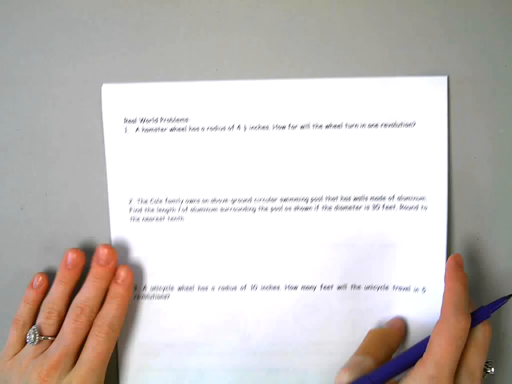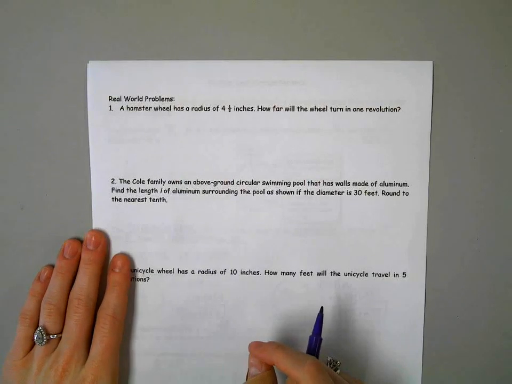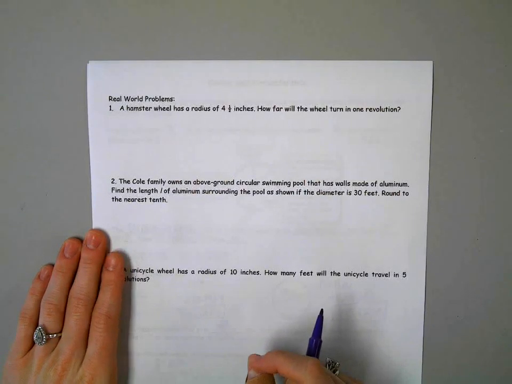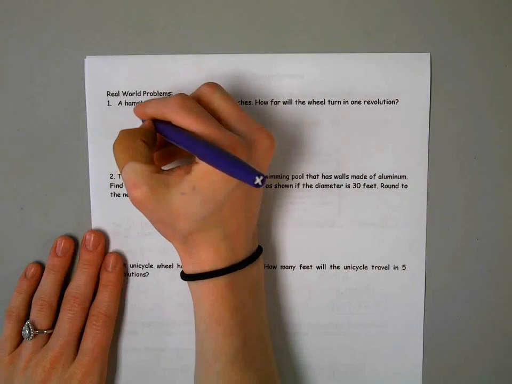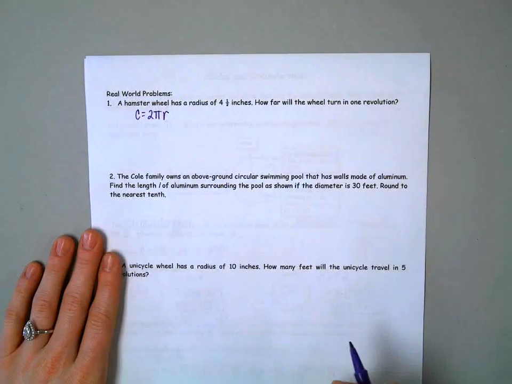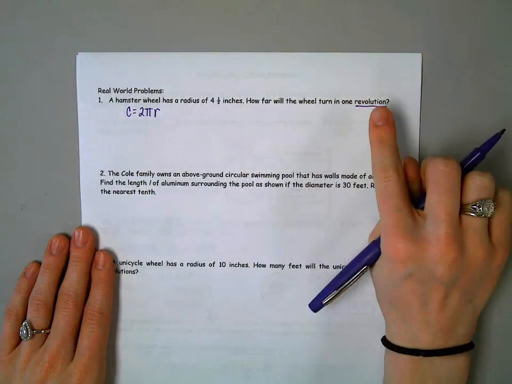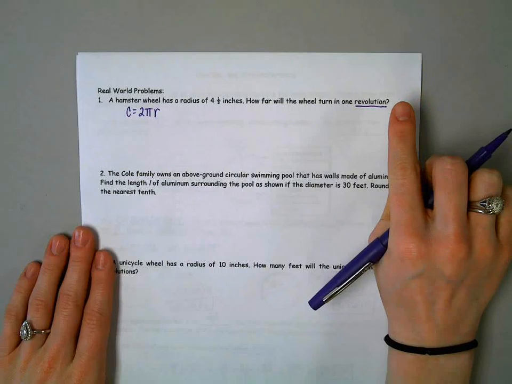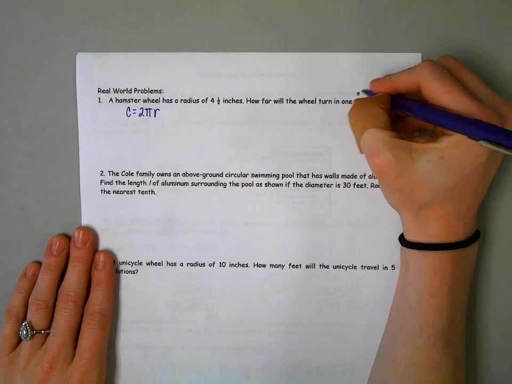Let's try some real-world examples. The first one says, a hamster wheel has a radius of 4.5 inches. How far will the wheel turn in 1 revolution? So they've given me the radius, so I know that I'm going to use the formula C equals 2 times pi times r. And what they mean by revolution is that once the circle has turned around 1 time, how far will it go? So another word, revolution is just another word for circumference.